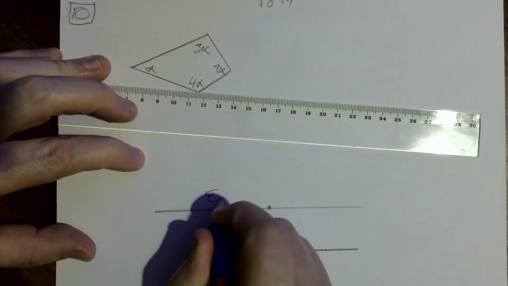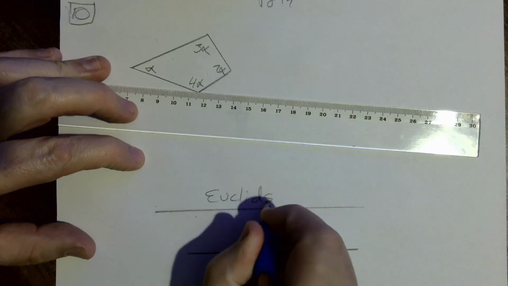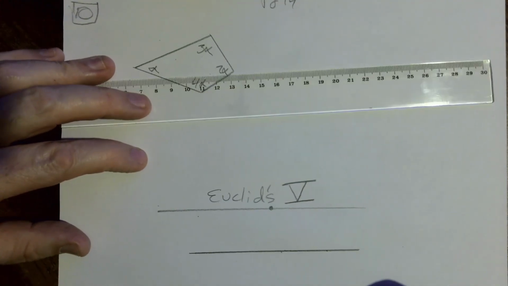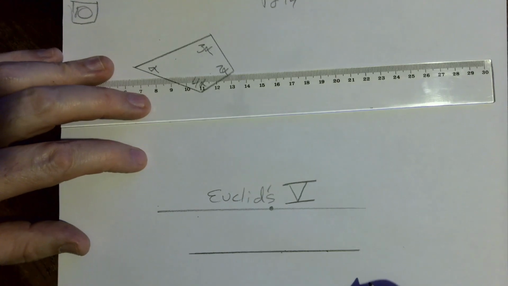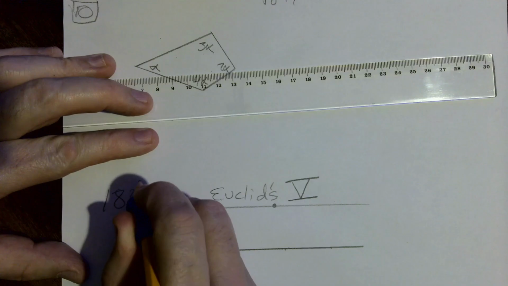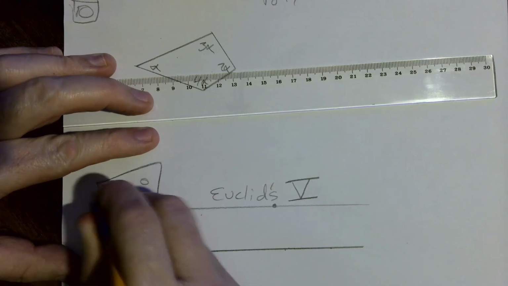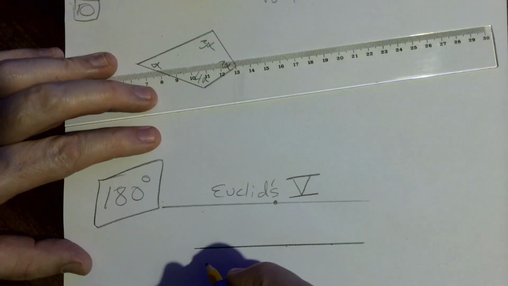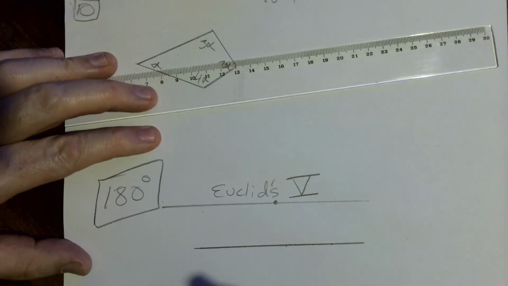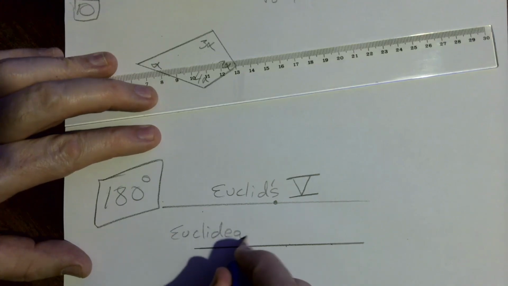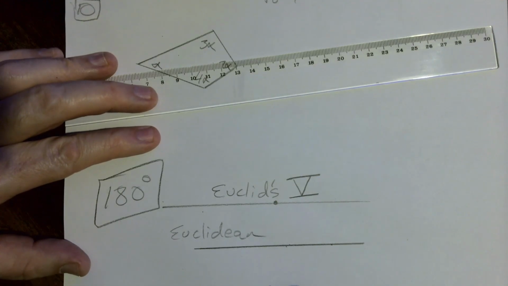That is Euclid's fifth axiom, sometimes called the parallel postulate. And it is the reason why triangles are 180 degrees. His name is the reason why we have this adjective for geometry, Euclidean geometry. This guy is like the original gamer for this stuff.